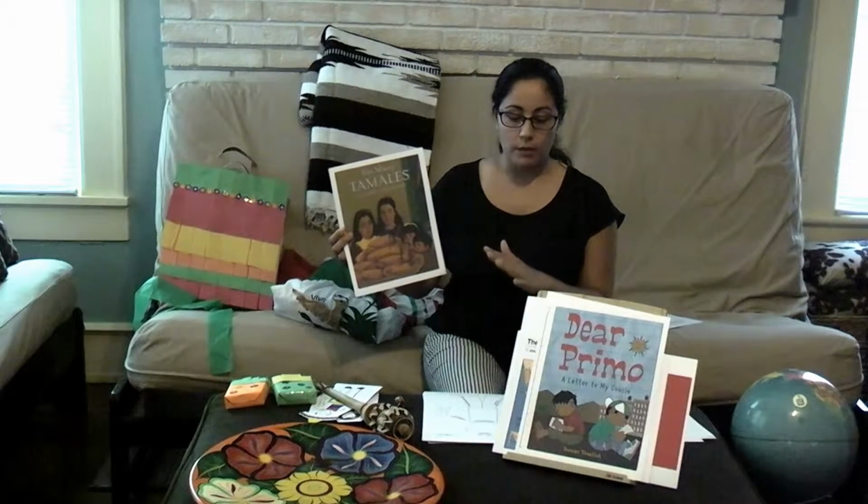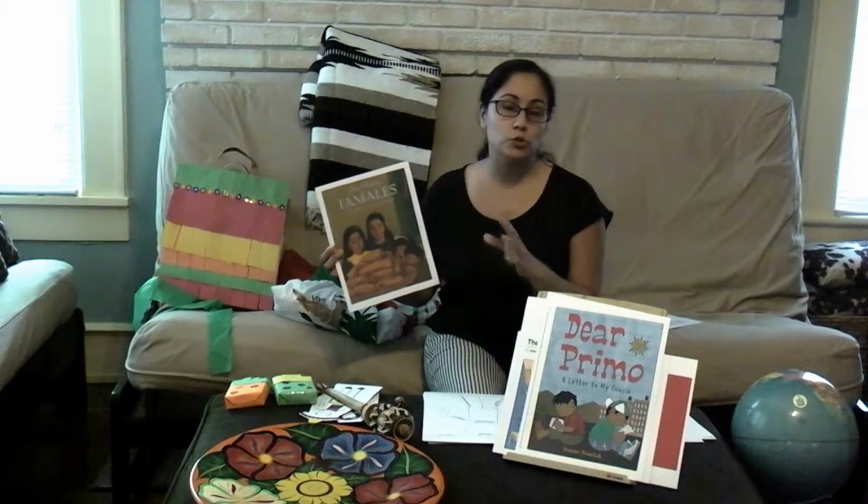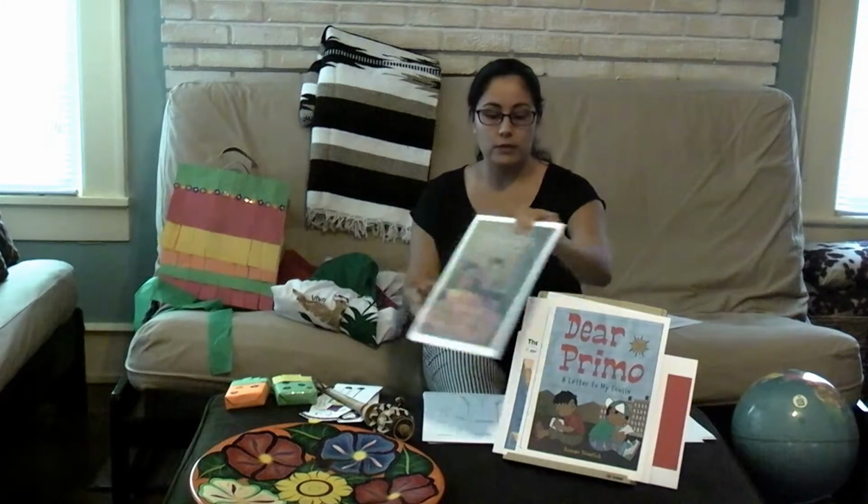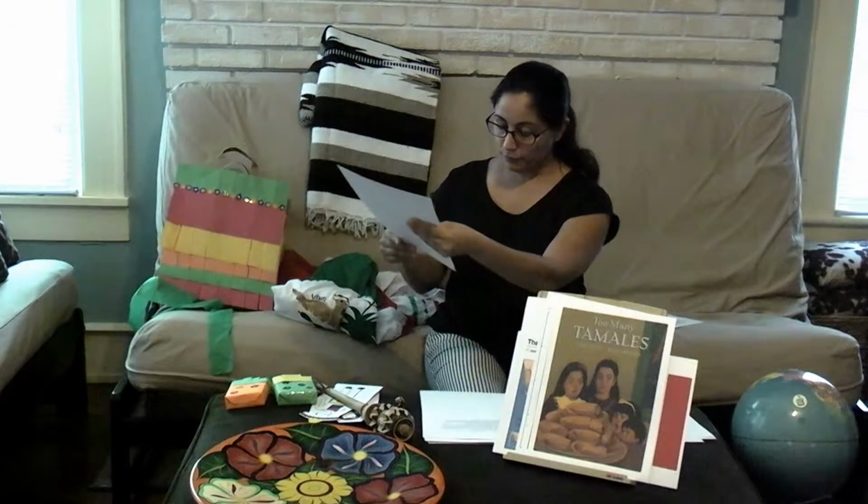We will be working with characters, and we will understand how the characters shape the storyline. And to do that, we will be completing a Florida Center for Reading and Research graphic organizer on character characteristics.